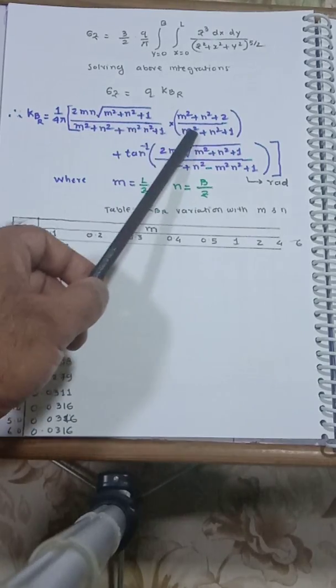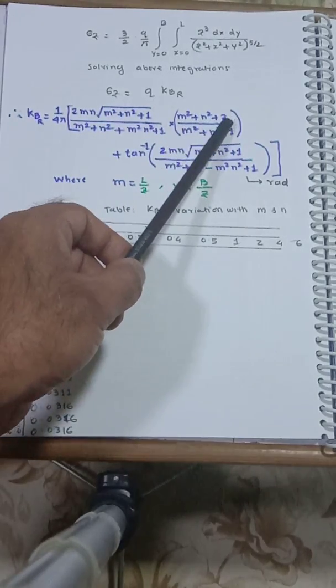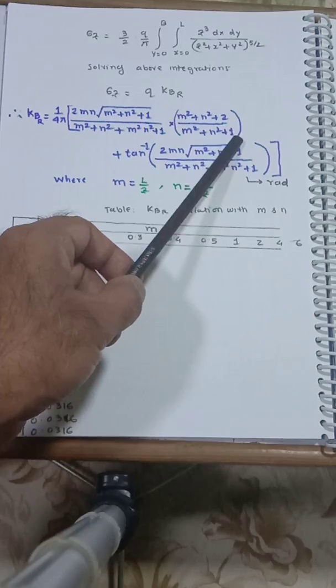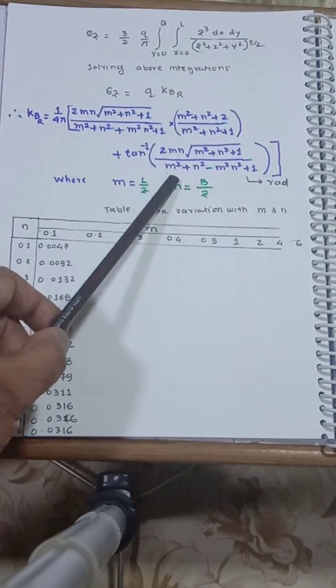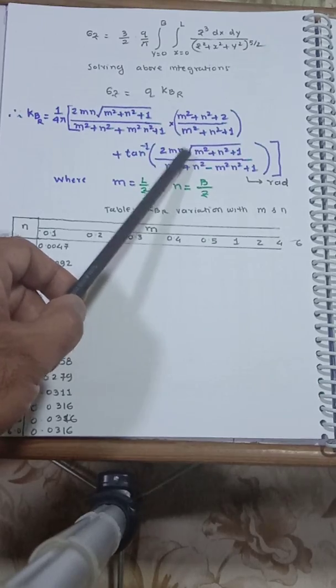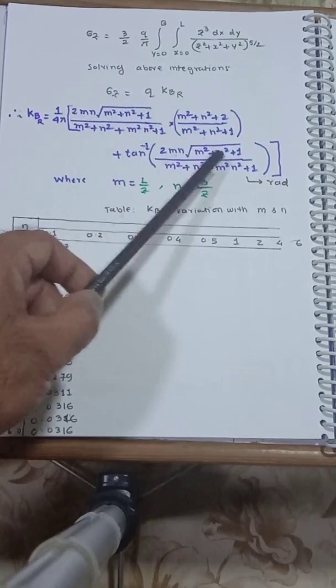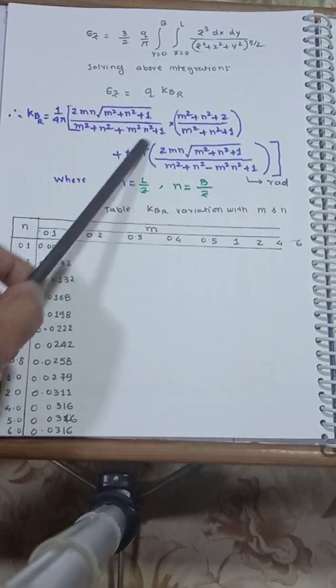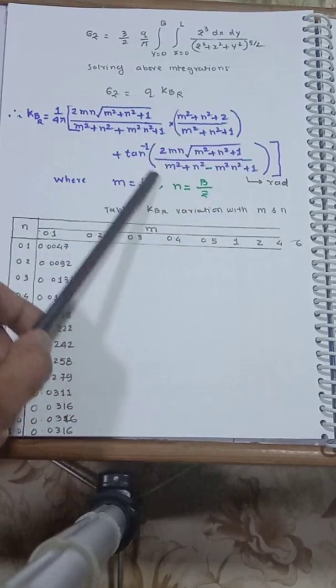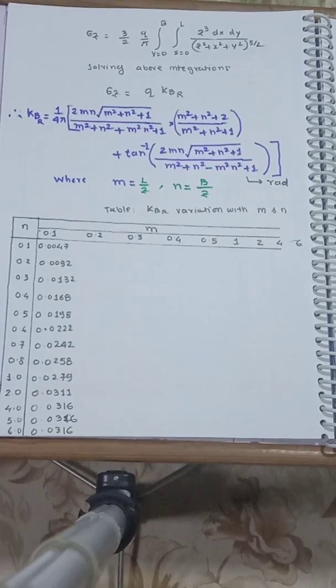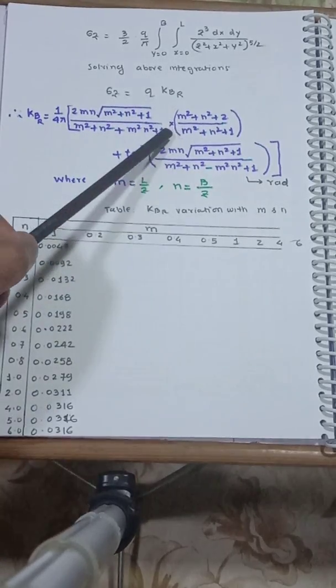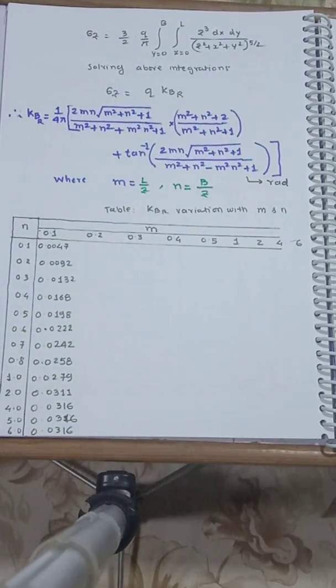So this term is multiplied by m square plus n square plus 2 and m square n square plus 1, plus, after multiplication, this plus this 2mn. Again, this bracket is almost repeated, except instead of plus it is a minus. So only this term is slightly different.